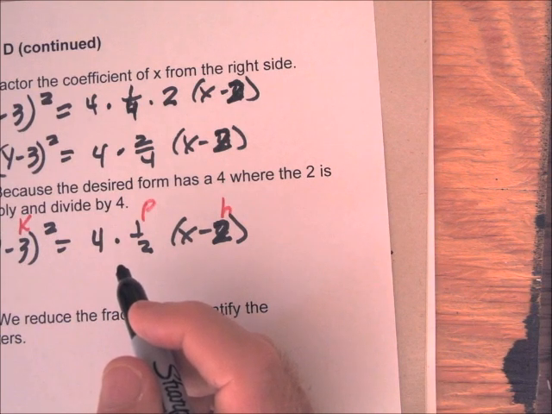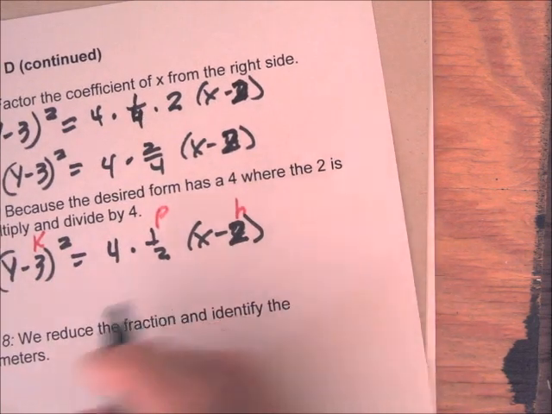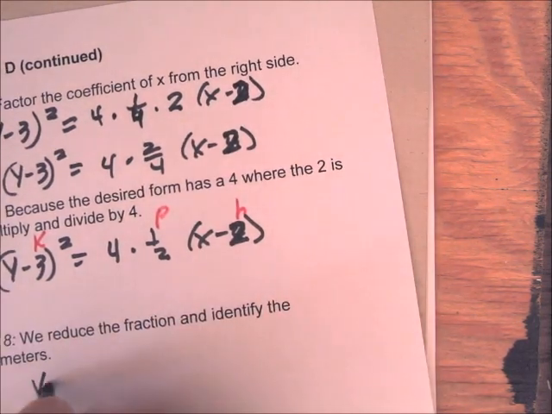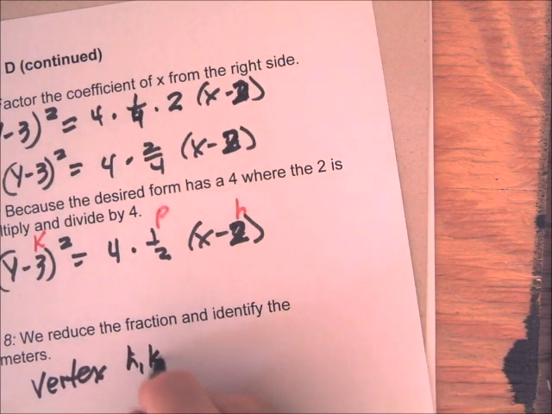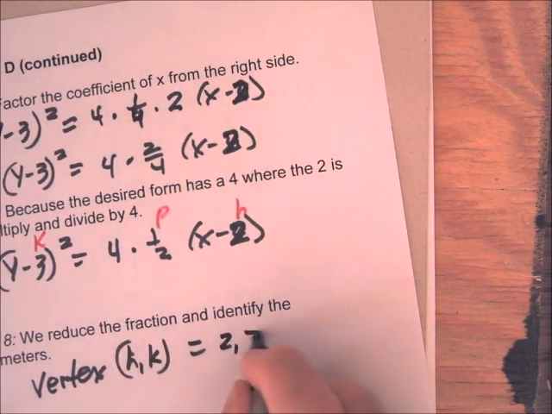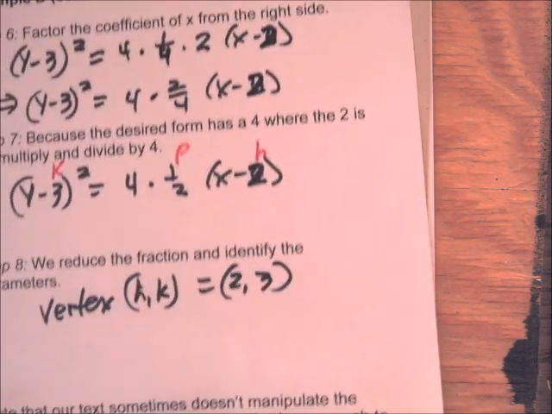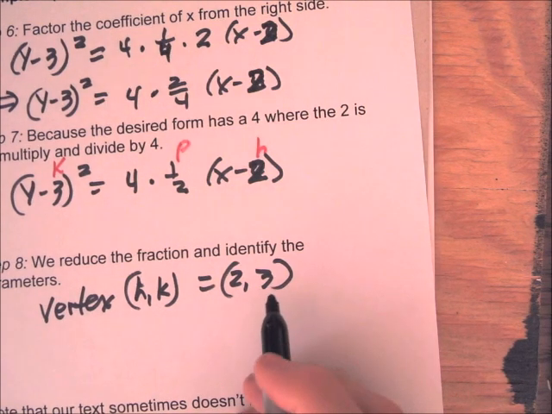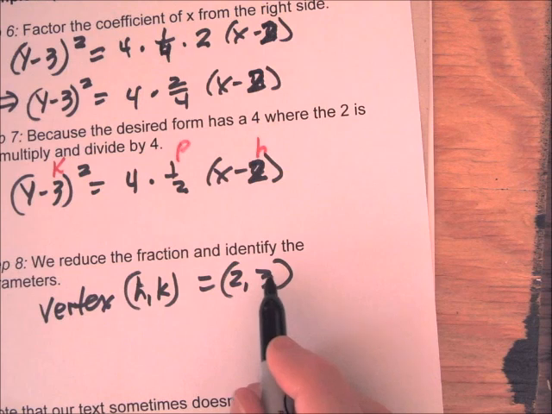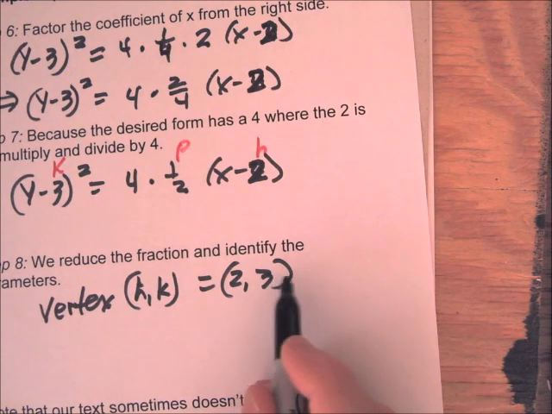See if I have that already written down here. The vertex is h, k, which is 2, 3, and to get the focus, you want to add 1/2 to the y coordinate.